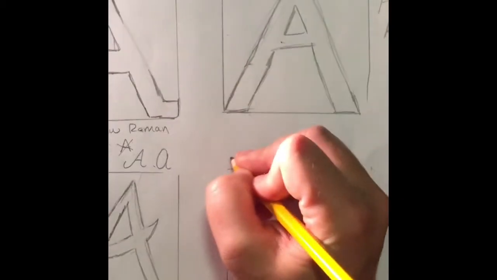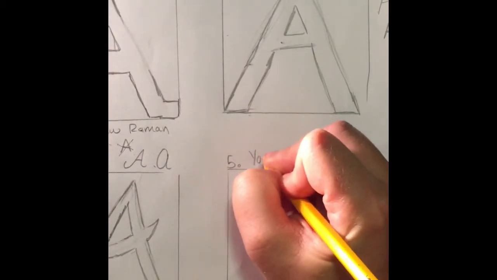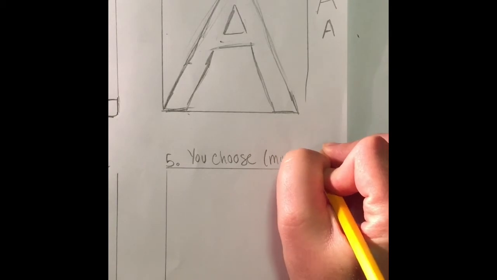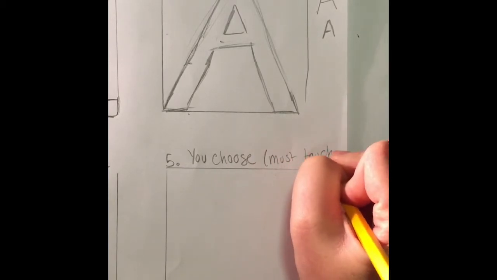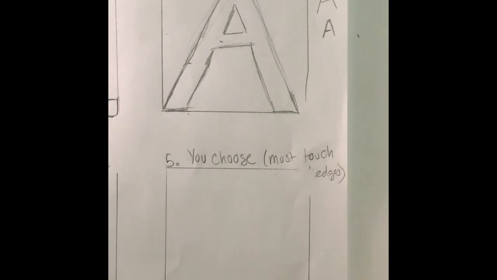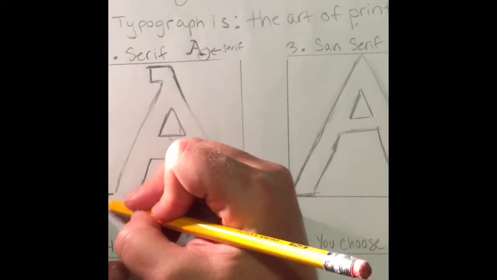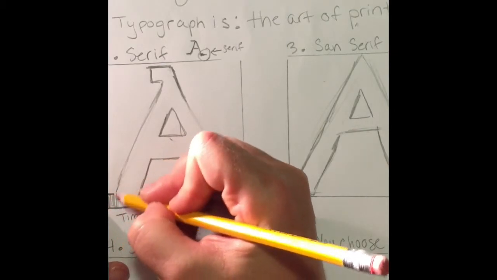And then in this last box, you're going to choose any letter and any style to do it. My only rule is it must touch your edges, or the corners of the box. And that's all for that one. And then you'll be almost finished this page. Once you do this box, I want you to go back and shade in these letters nice and evenly.